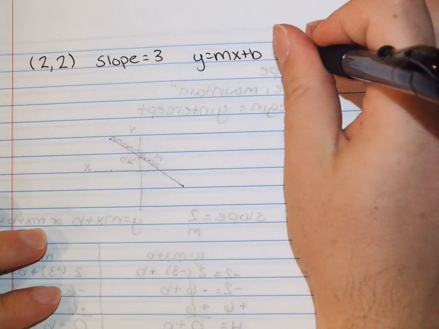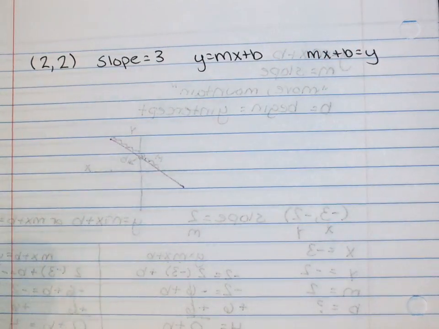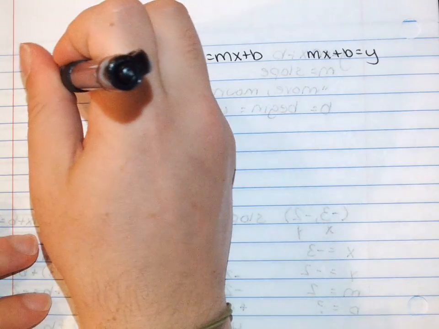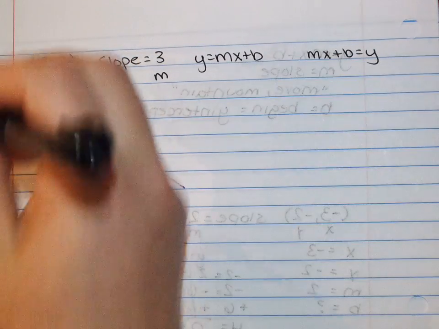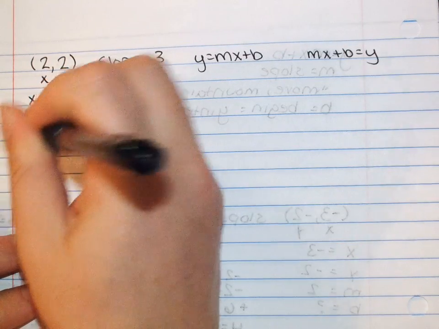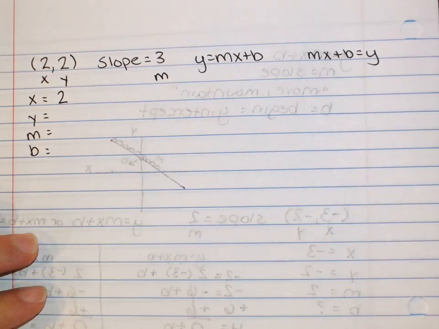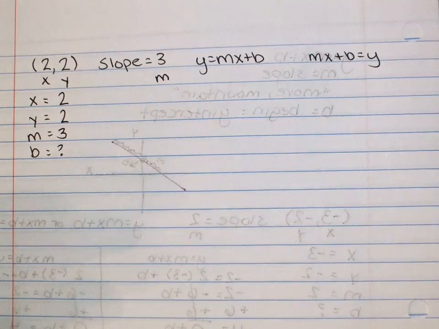Or you can do mx plus b equals y. And we're going to label x, y, and m. X, y, m, b. Okay. X equals 2. Y equals 2. M equals 3, and b we don't know.